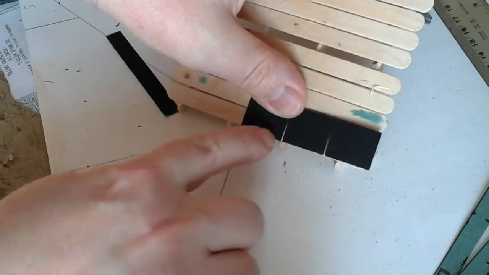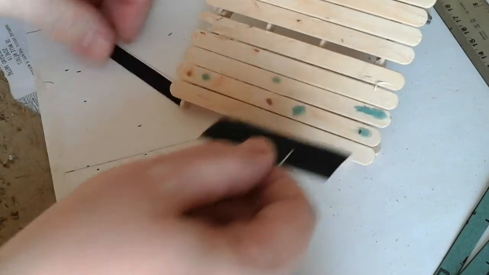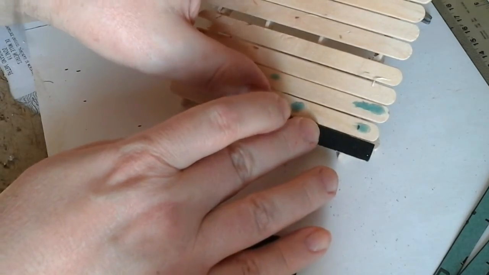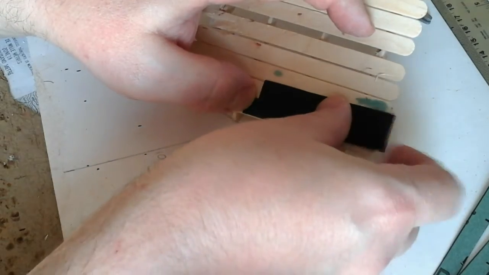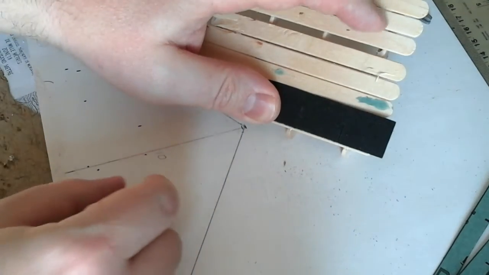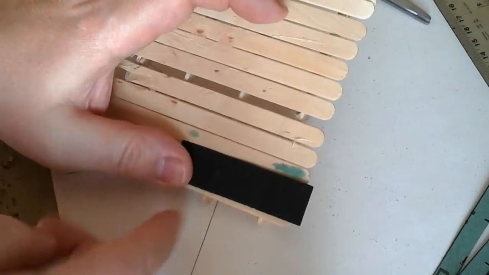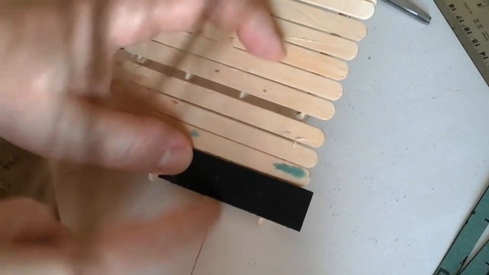You see? So in order to hide this, you have to put one below, like this, and the first shingle is gonna be on top. There you go. And you won't see the bare wood anymore.